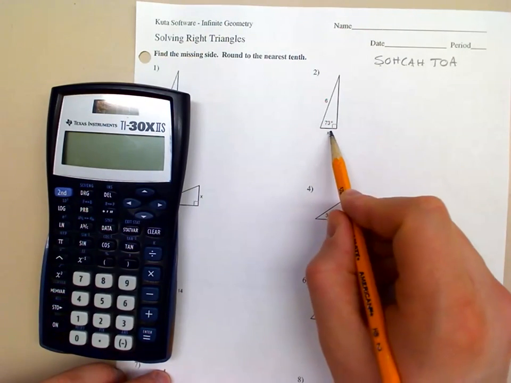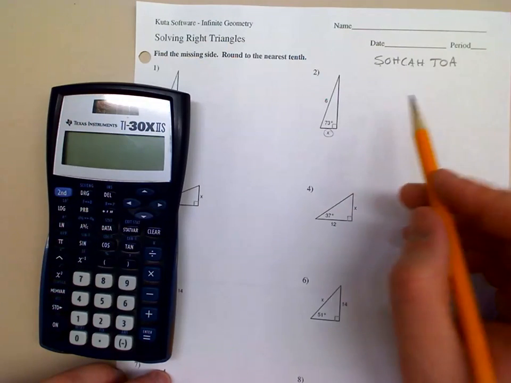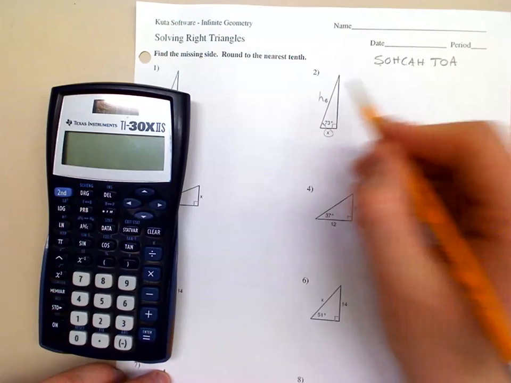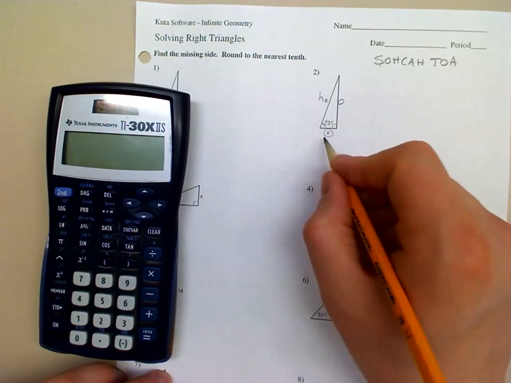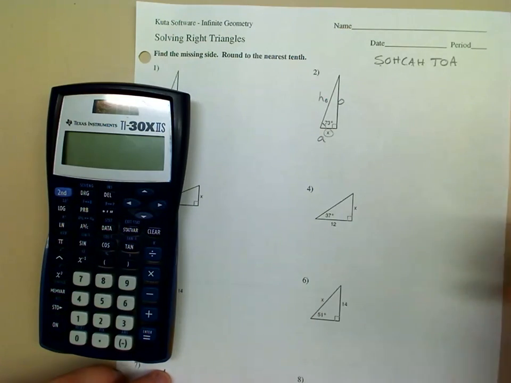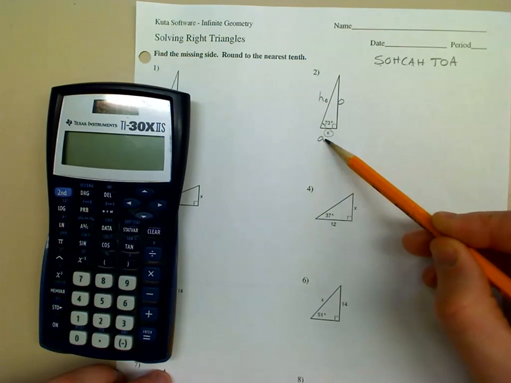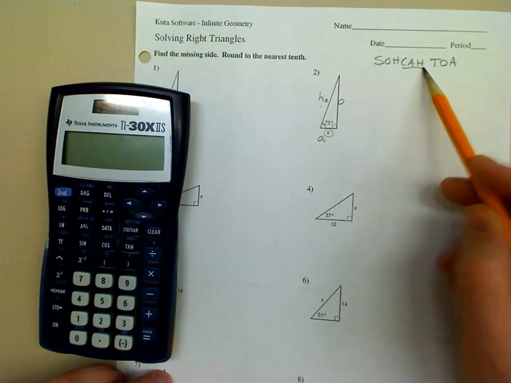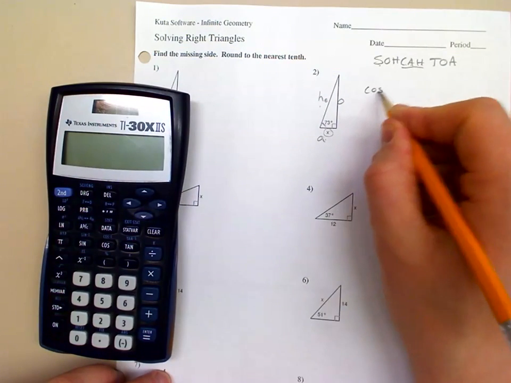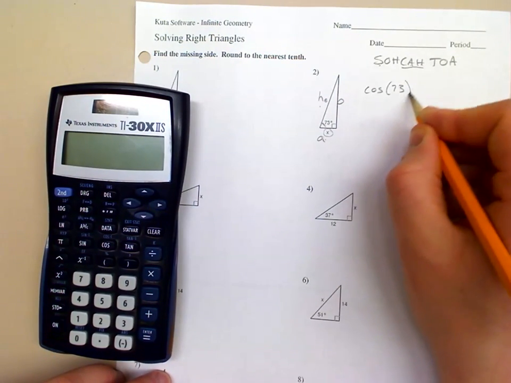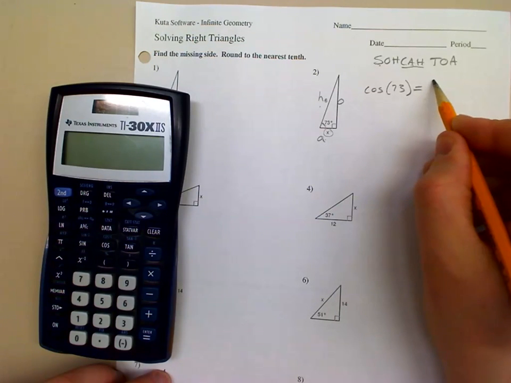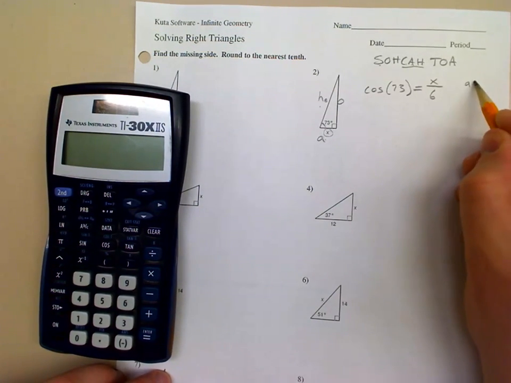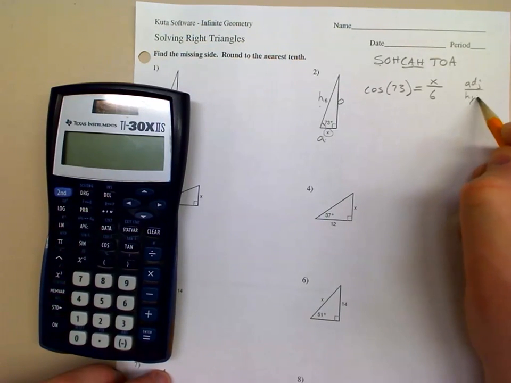Alright, so if I'm looking for x here, I want to find out x. This angle is 73. Here's the hypotenuse, the opposite side, and the adjacent side. I want to know adjacent, I know hypotenuse, so cosine of 73 is the adjacent side, so that's x over 6. That's adjacent over hypotenuse.